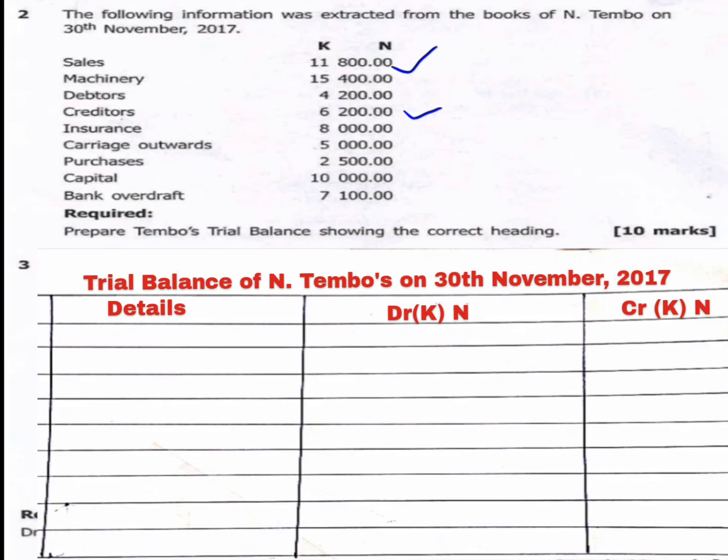Let's come to capital. As for capital, always, you are supposed to credit. So as for this one, I'm going to mark it. Then the last one, we have the bank overdraft. As for bank overdraft, you are supposed to credit always. So even this one, I'm going to mark it.